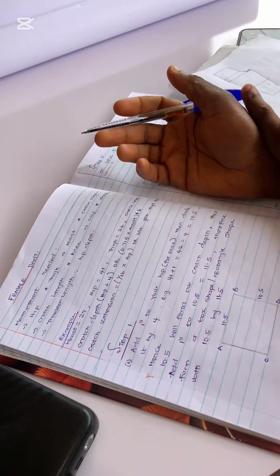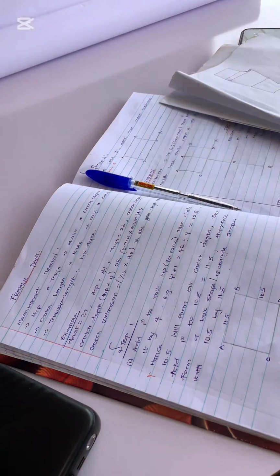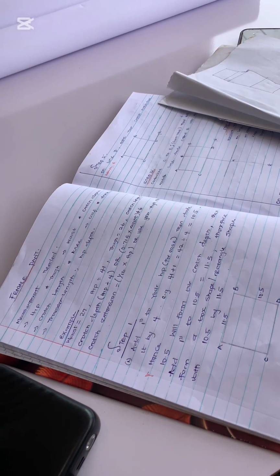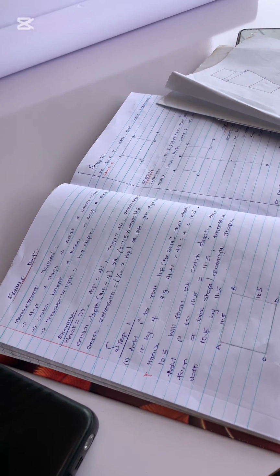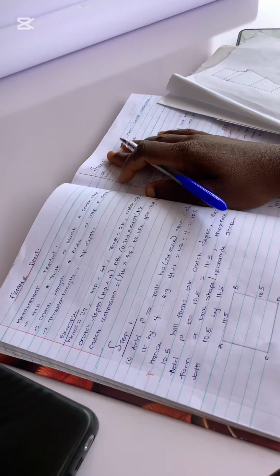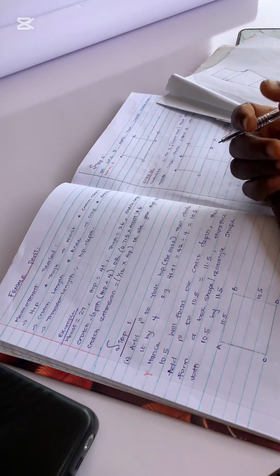Now for you to get your crotch depth, you can actually tell your client to sit down on the stool and take the measurement from the waist to where the hip stops on the stool. You can record that as your crotch depth. But in case you don't take it, you can actually use your hip measurement.